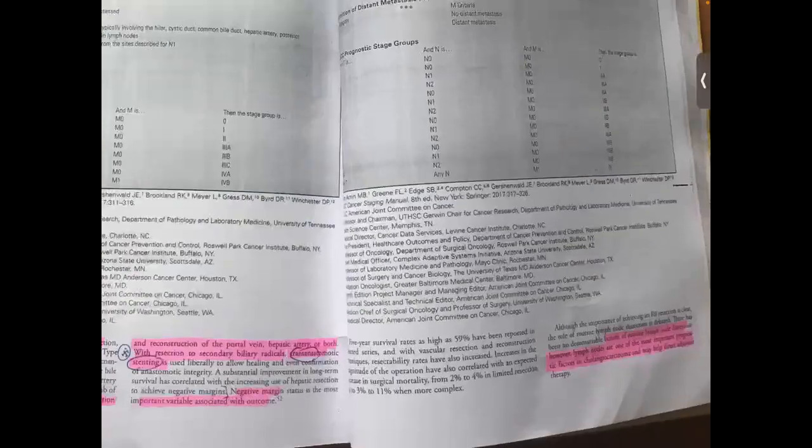So next MCQ point is benefit of routine lymph node dissection. This is also important. There is no survival benefit. There is only prognostic information we can get from nodal dissection. So they will ask in a true or false statement: nodal dissection will improve survival. It is a false statement. It will only be of prognostic use.